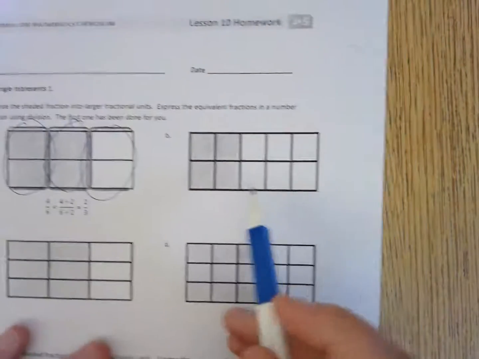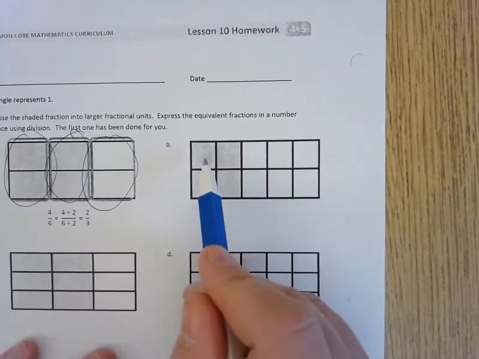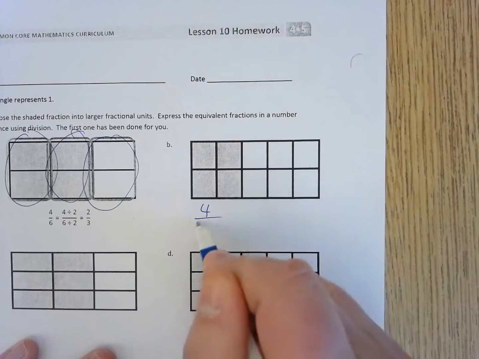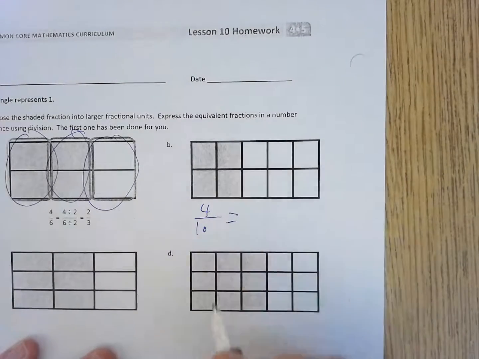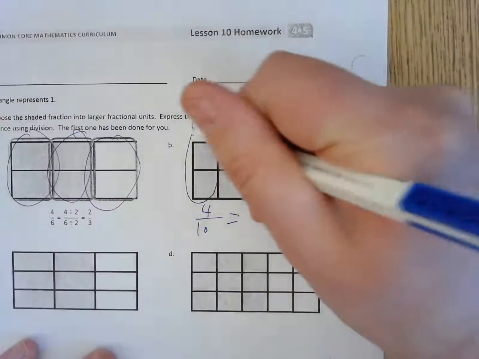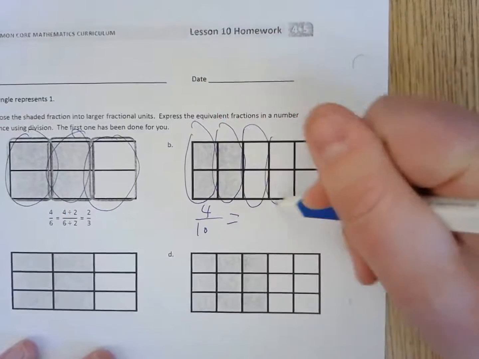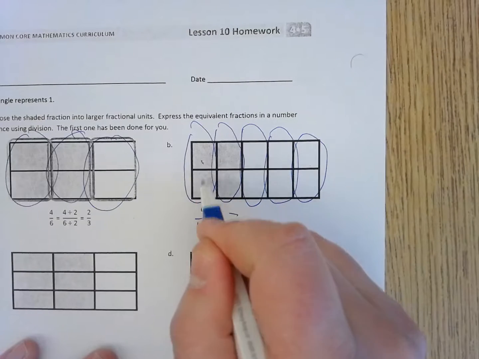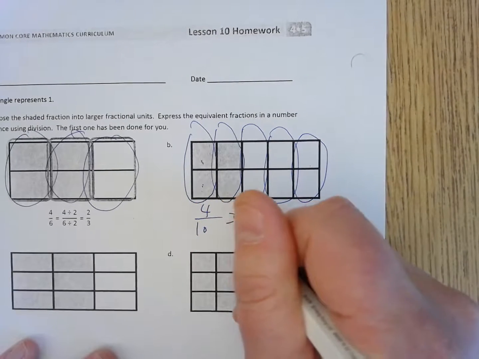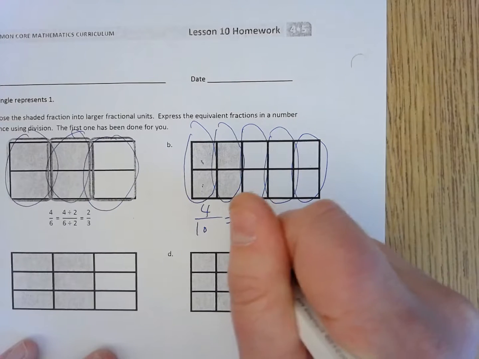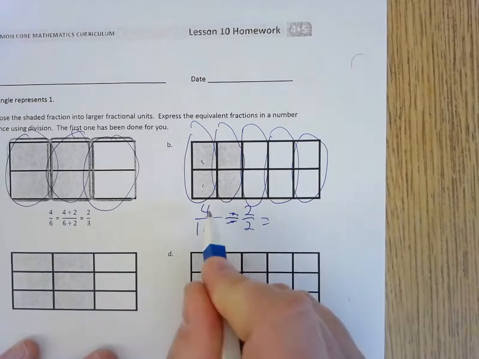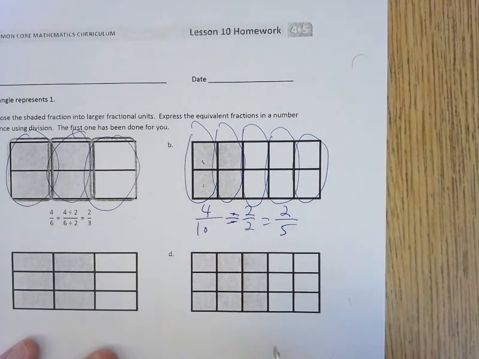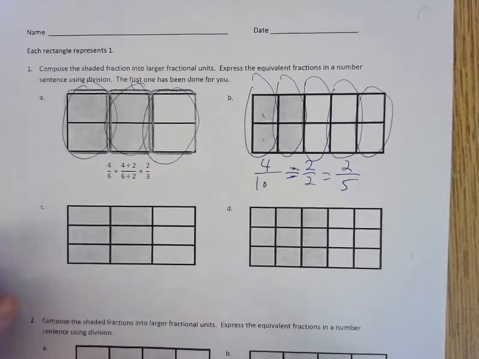Okay? So here we look at our original fraction, and we have 1, 2, 3, 4 out of 10. So we have 4/10. That's going to equal, we need to make our new group, so we're circling what we see here. We're breaking up each group into 2, so we're going to divide both of them by 2 over 2, and that's going to be 4 divided by 2 is 2, 10 divided by 2 is 5. So we get 2/5 as our new one.